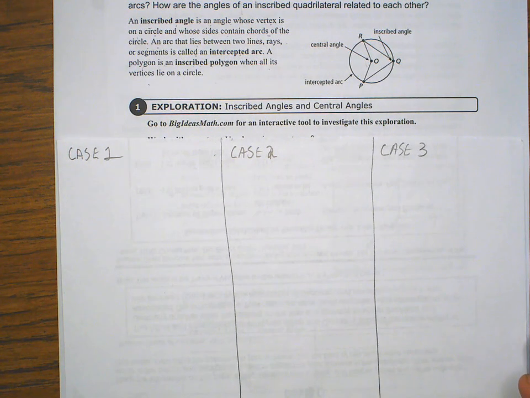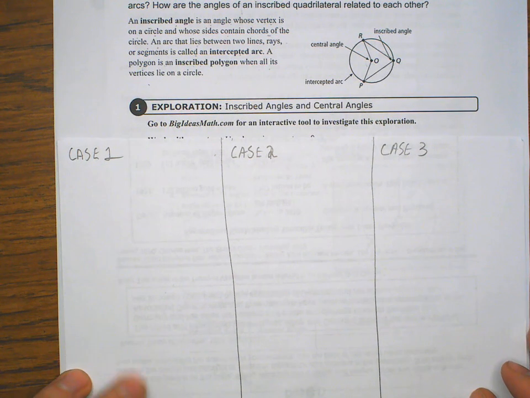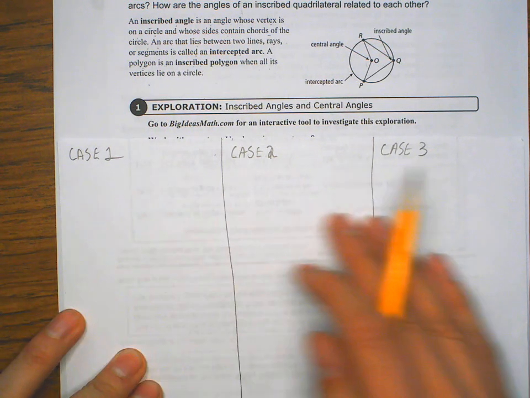And what we're going to be looking at is the 3 different scenarios for the measures of the inscribed angle theorem. That's the one that says that the inscribed angle is half the measure of the arc. So let's take a look at all 3 scenarios.